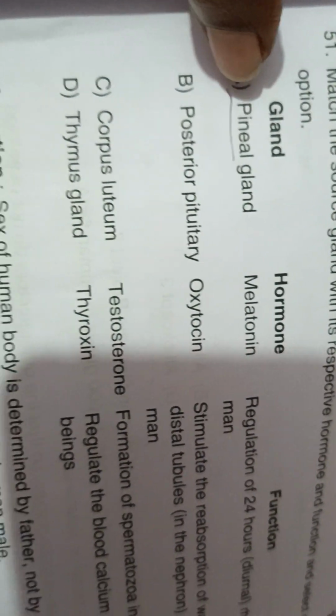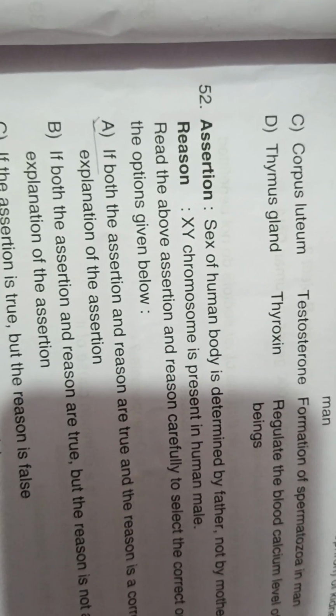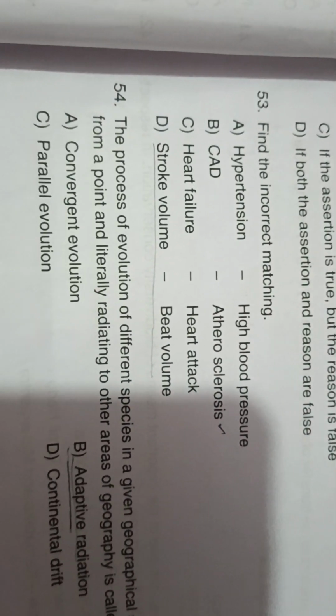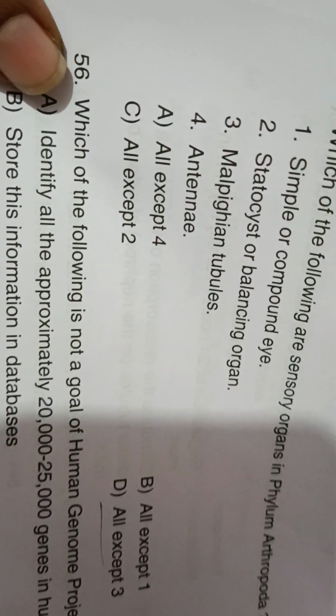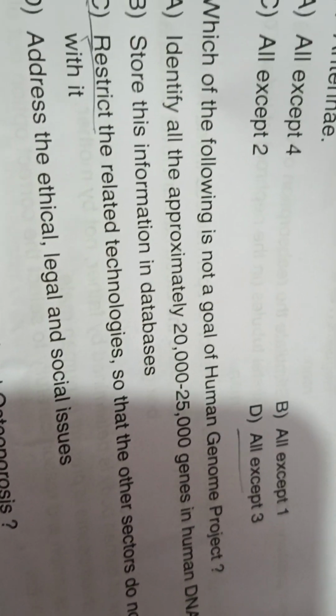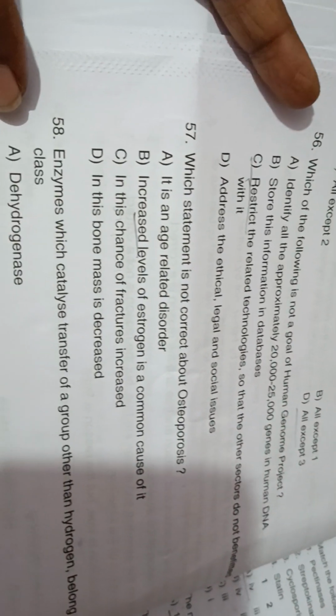51 answer option A. 52 answer option A. 53 option D. 54 option B. 55 option D. 56, which of the following is not a goal of human genome project, option C. 57, which statement is not correct about osteoporosis: increased level of estrogen is a common cause of it.